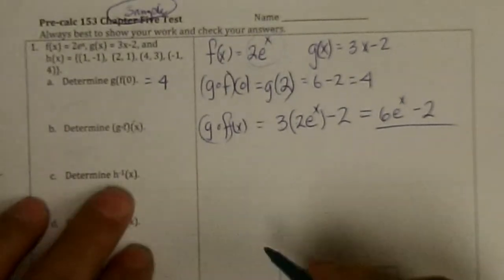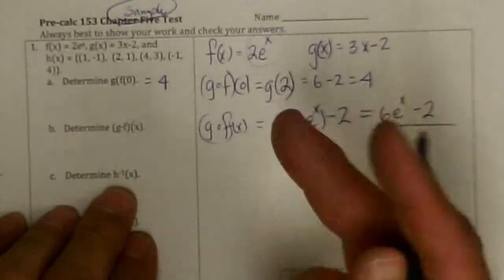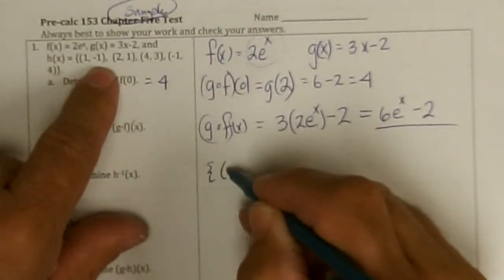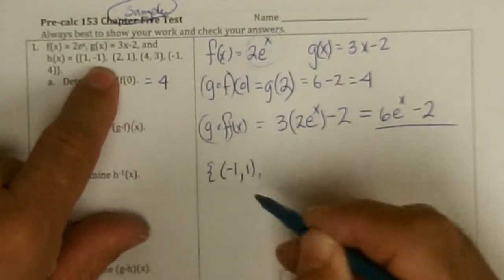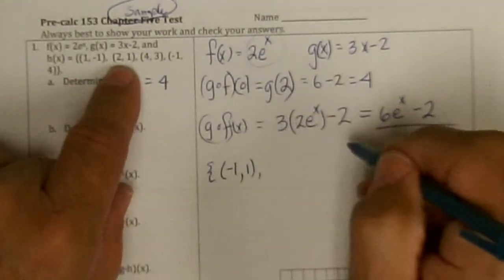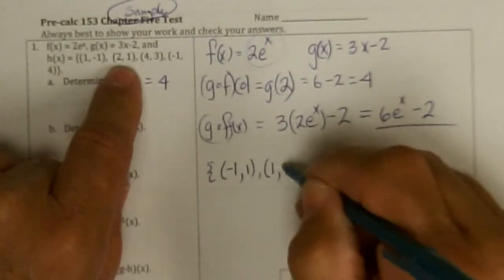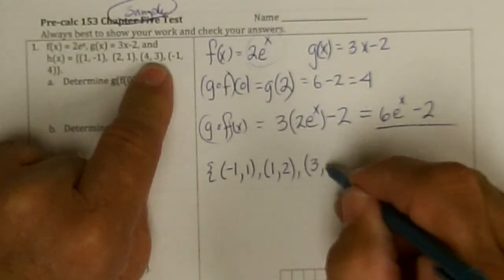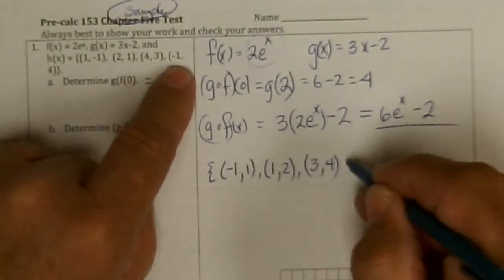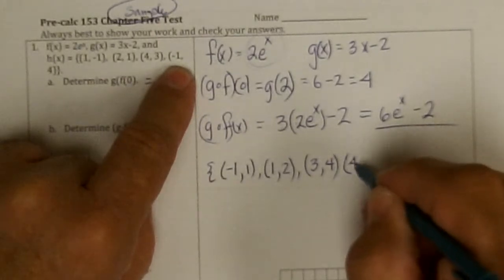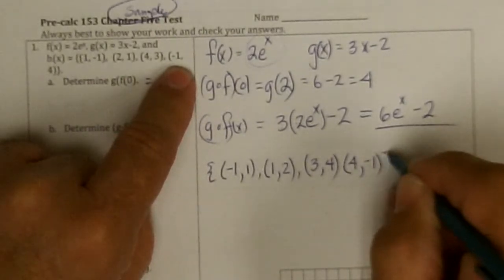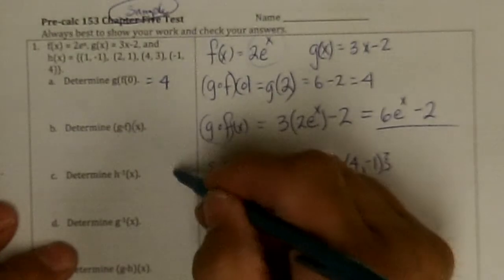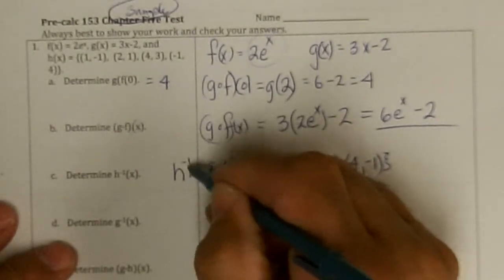H inverse of x. Well, that's just reversing the x and y. So h said it was 1, negative 1, so it would be negative 1, 1. H did 2 to 1, so the inverse would be 1 to 2. 4 to 3 gets changed to 3 to 4. And negative 1, 4 gets changed to 4, negative 1. And that's what h inverse of x would be.